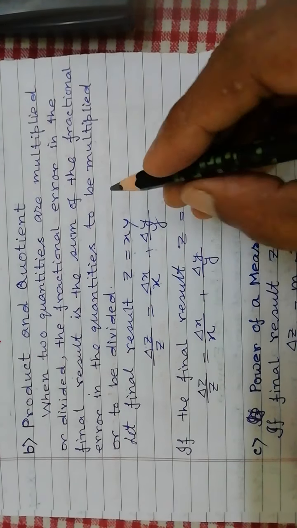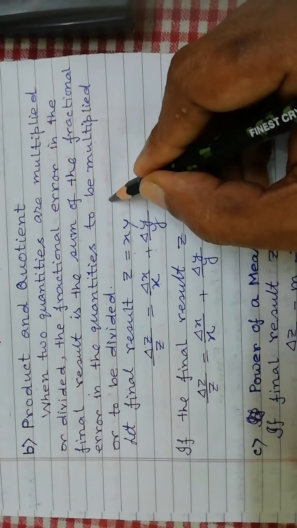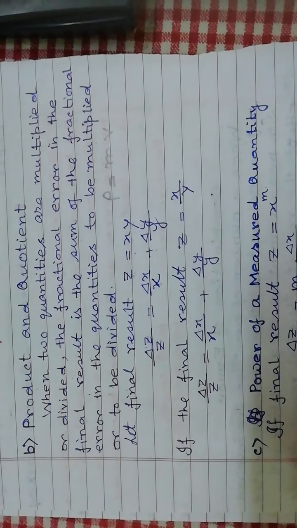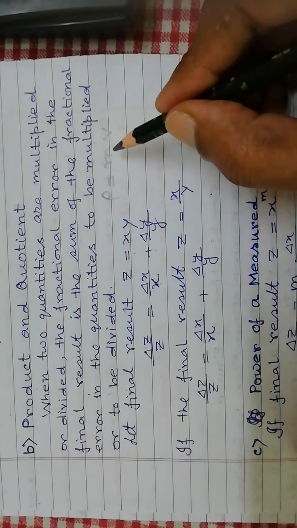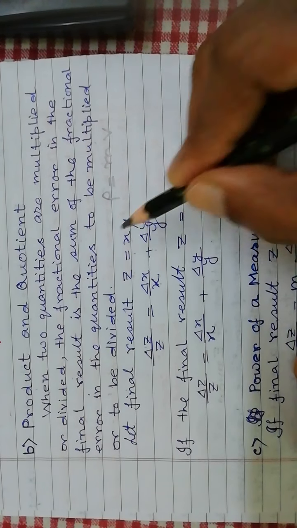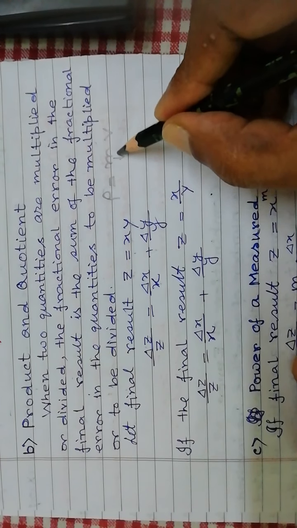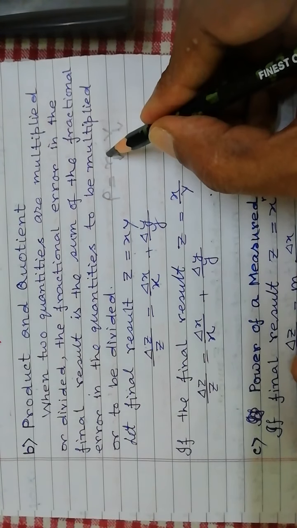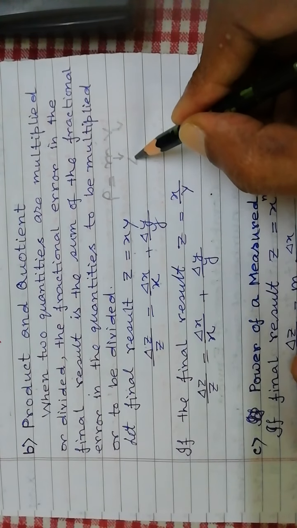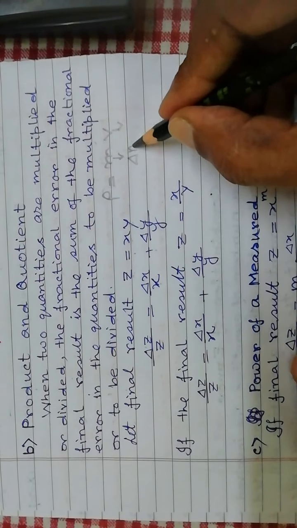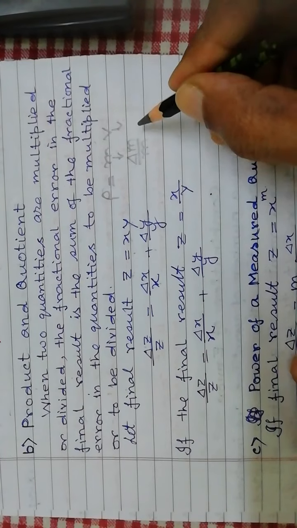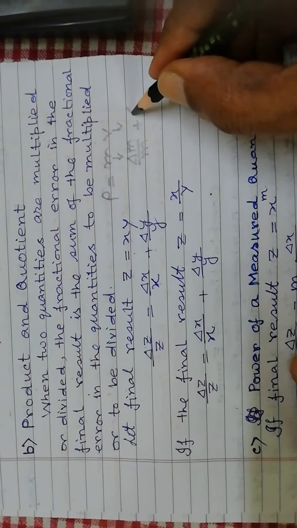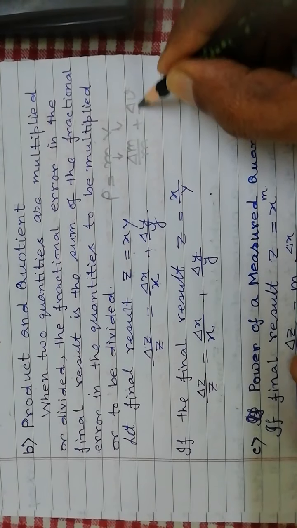So for example, we know that momentum is equal to mass into velocity. So to measure momentum, you have to measure mass and you have to measure velocity. When you measure mass, we get its fractional error, del m by m, and when you measure the velocity, then it will be del v by v.